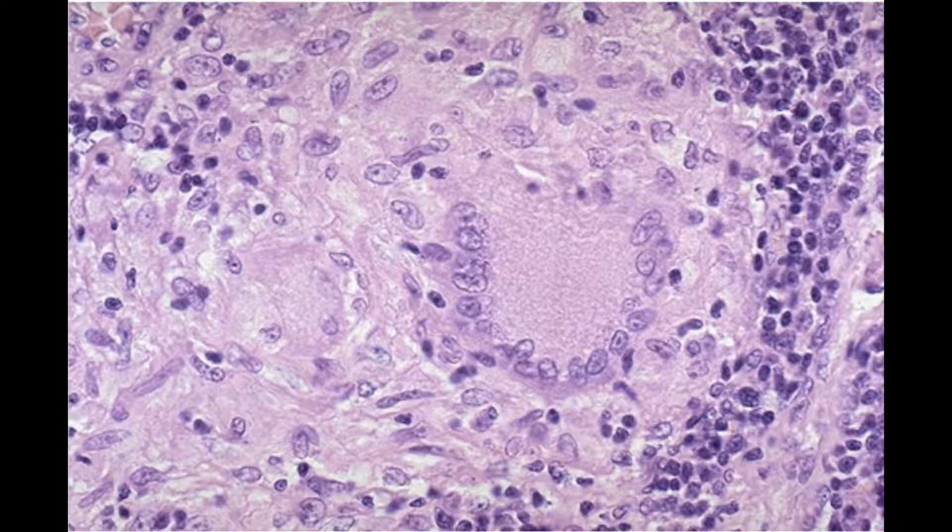This is a high-powered image of the granuloma, and we can see very clearly the epithelioid cells. You notice they have a flat architecture. Here we have lymphocytes. Here's a multinucleated giant cell. And most importantly, you want to notice that there's no necrosis. That's what separates sarcoidosis from tuberculosis.